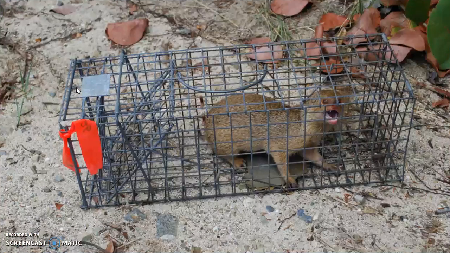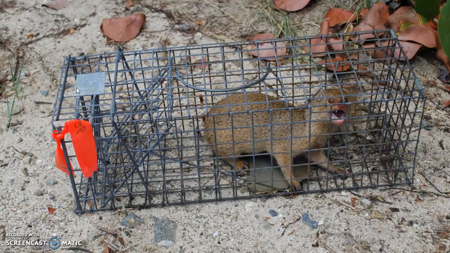So to control these invasive species, trapping is a very effective way of controlling the Indian mongoose. However, it proves to be only a short-term success because to keep them under control, trapping programs must continue constantly because they will colonize the trapped areas quickly.